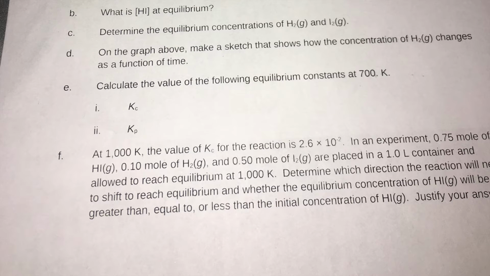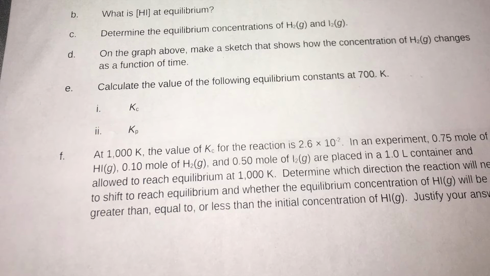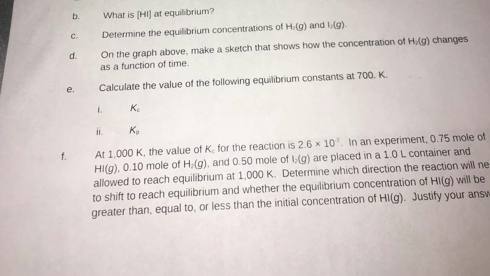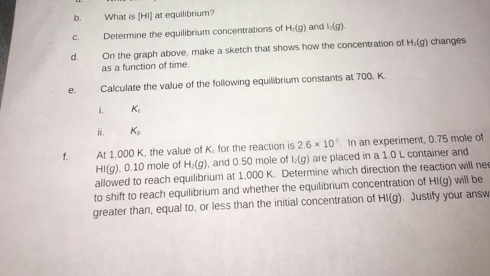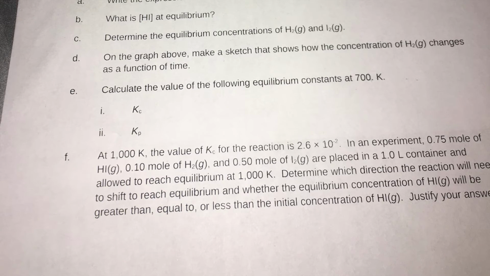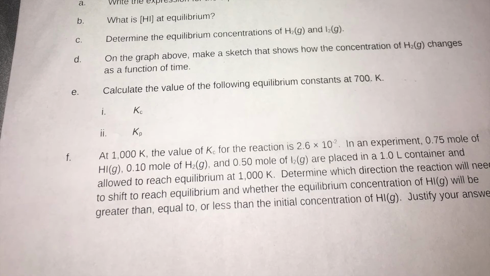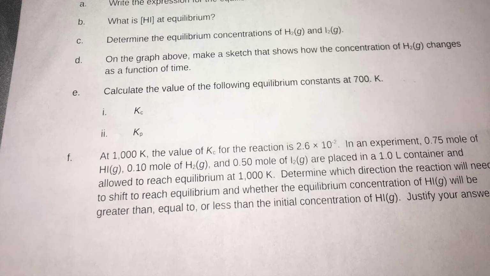At 1000 Kelvin, the value of Kc for the reaction is 2.6 times 10 to the negative second. In an experiment, 0.75 moles of HI gas, 0.1 mole of hydrogen gas, and 0.5 moles of iodine gas are placed in a 1 liter container and are allowed to reach equilibrium at 1000 Kelvin. Determine which direction the reaction will need to shift to reach equilibrium, and whether the equilibrium concentration of HI will be greater than, equal to, or less than the initial concentration of HI.